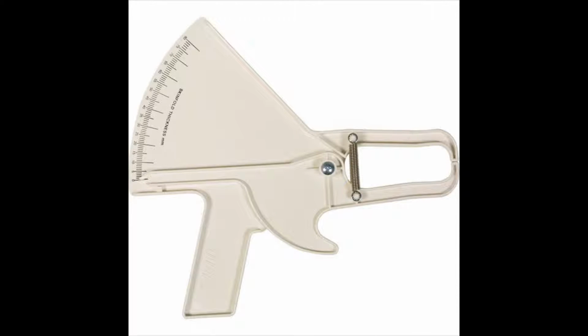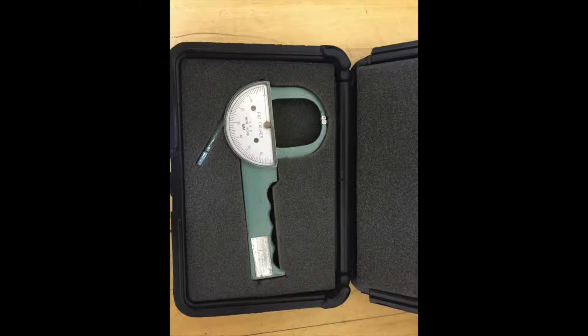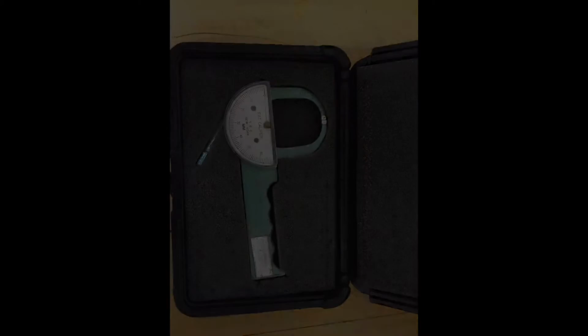Hello, this short tutorial will demonstrate how to properly take skin fold measurements and calculate body fat percentage. You want to start off by selecting a skin caliper tool. There are several calipers that can be used, and here are a couple of pictures of the most common types.